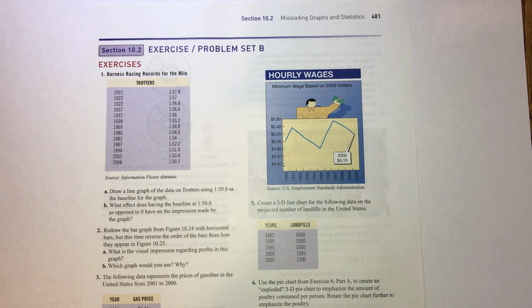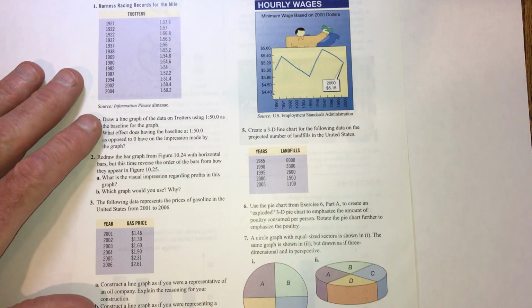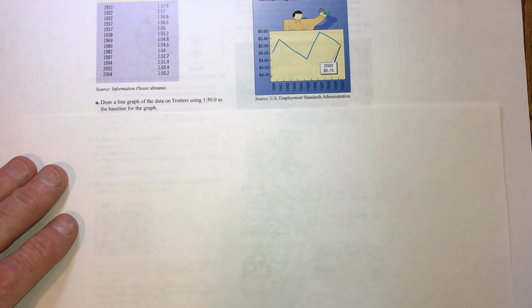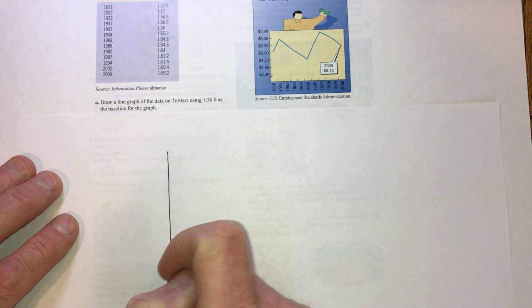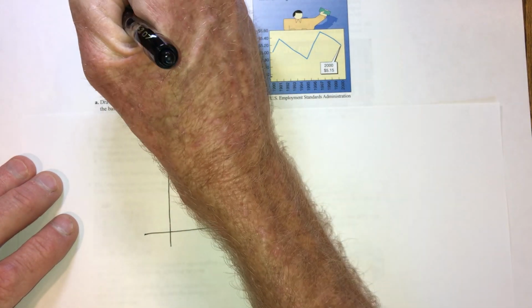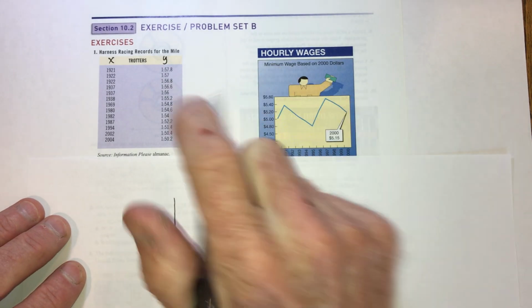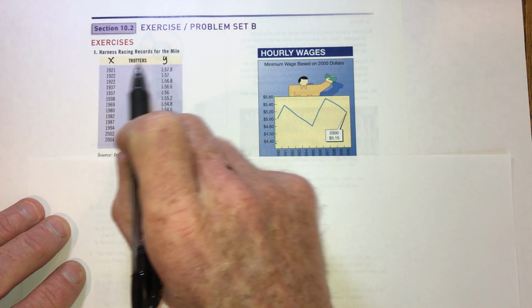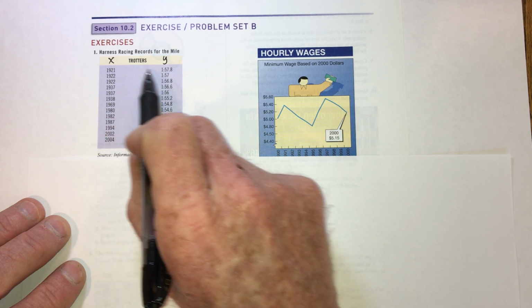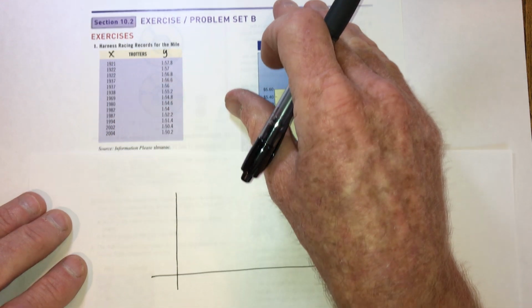So a line graph would mean, so these are like the X's and these are the Y's. Sorry, can you see that? These are like the X's and these are the Y's. So this is going to be the horizontal axis and this will be the vertical axis.